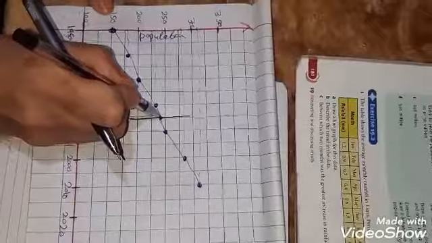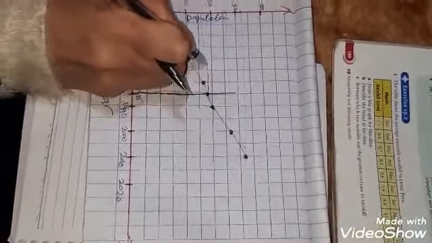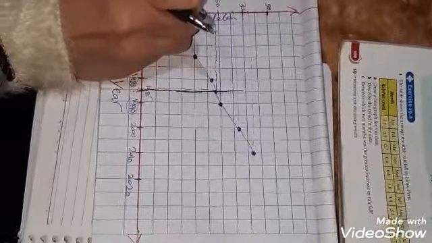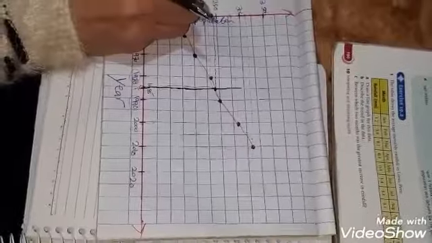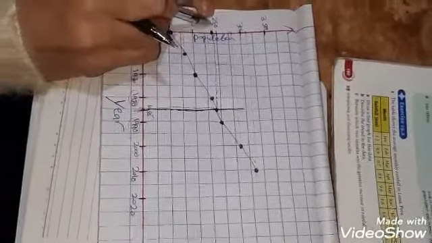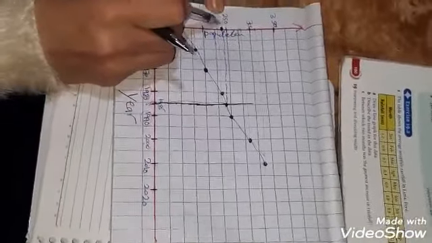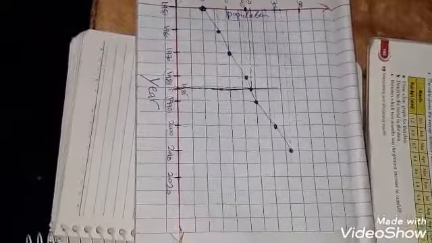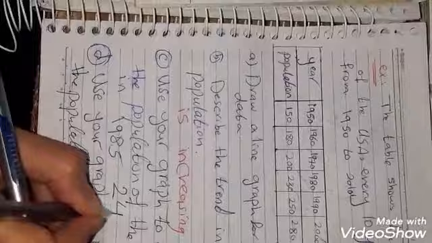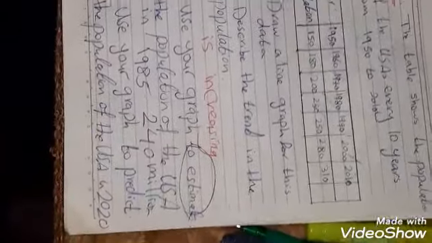Make a horizontal line from the intersection point and read this value here. This is 250, under 250, I think 240. So the answer is 240 million. It's an estimate.